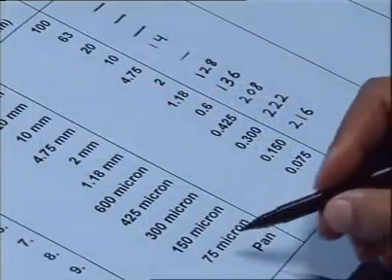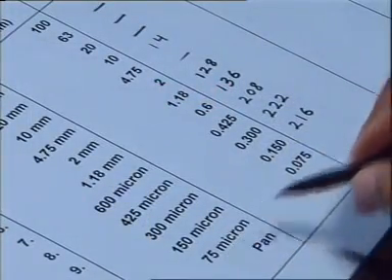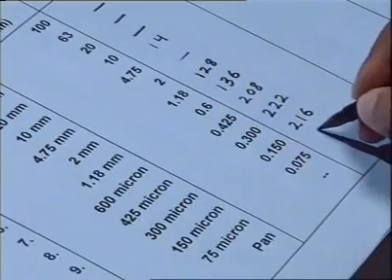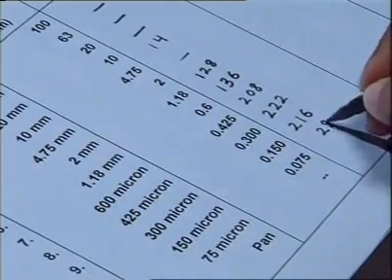The material retained on 75 micron is 28 gram. For better accuracy, repeat the same procedure 2 more times with different samples from the same site.